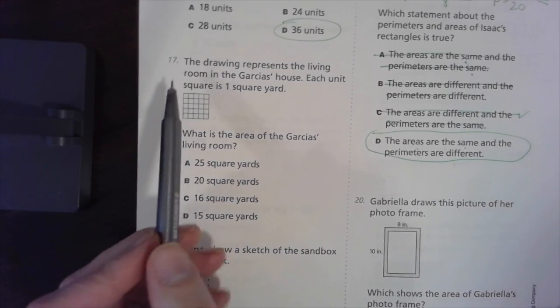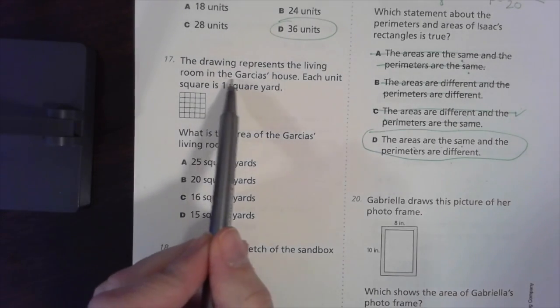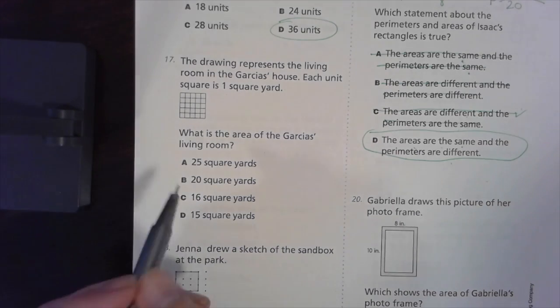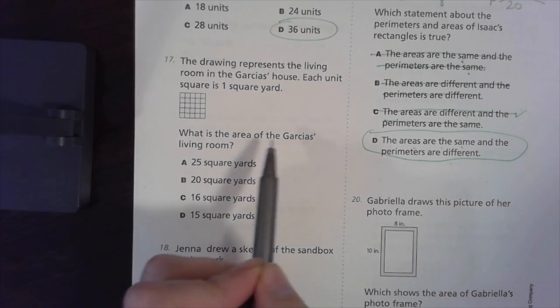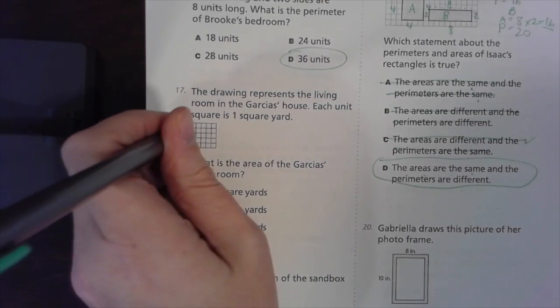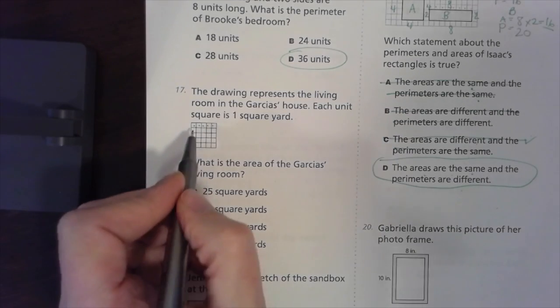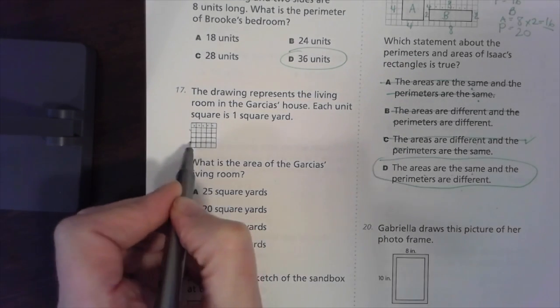Number 17. The drawing represents the living room in the Garcia's house. Each unit square is 1 square yard. What is the area of the Garcia's living room? 1, 2, 3, 4, 5. So I can count each row by 5s. 5, 10, 15, 20, 25.